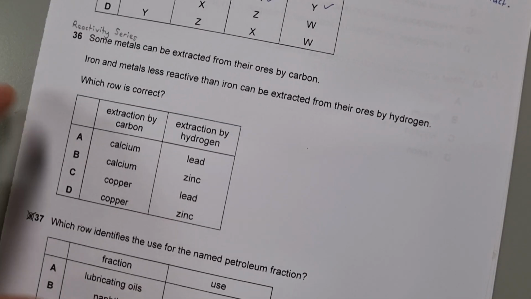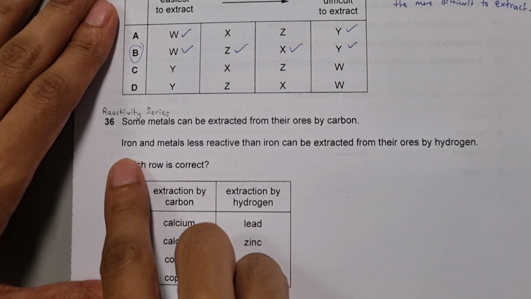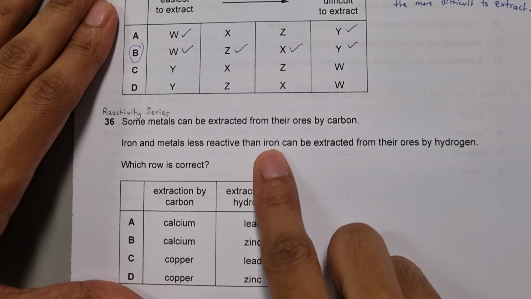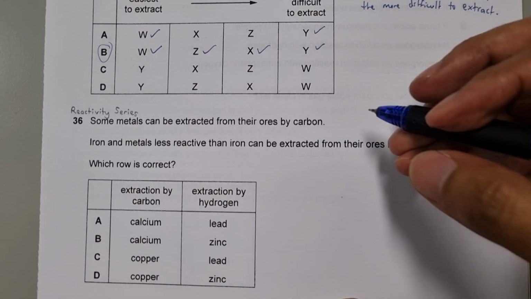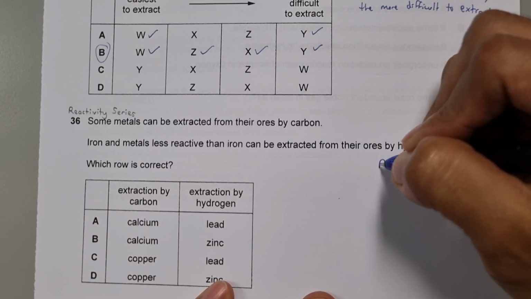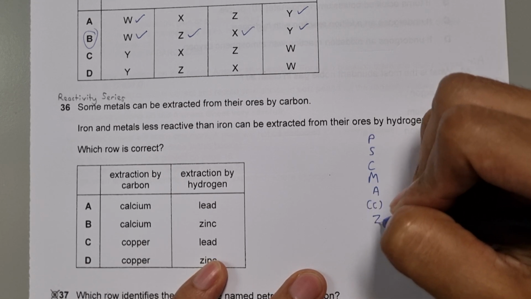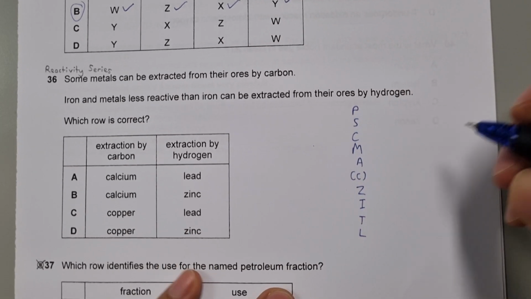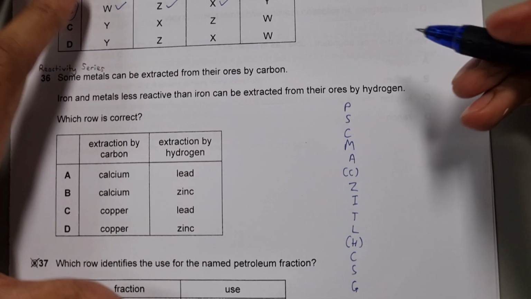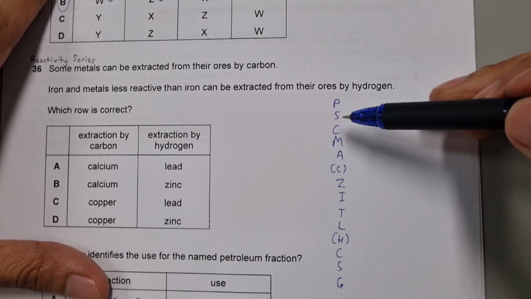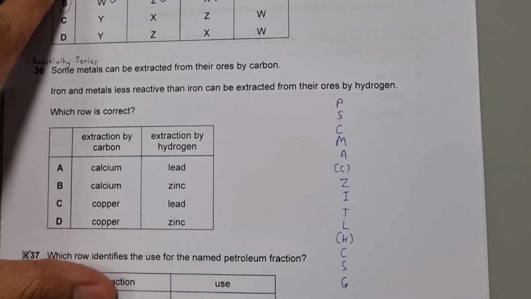Next, another reactivity series question. Some metals can be extracted from their ores by carbon. Ions and metals less reactive than iron can be extracted from their ores by hydrogen. So let's do your reactivity series. Popeye Sailor can make a cool zoo in the land having cute small giraffes. I repeat, Popeye Sailor can make a cool zoo in the land having cute small giraffes.